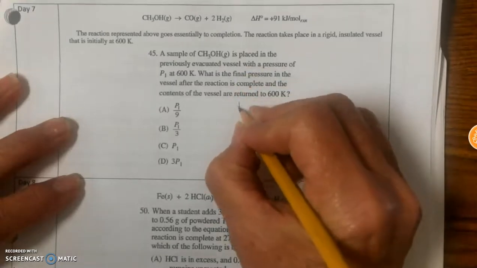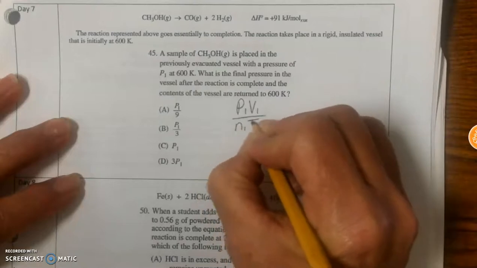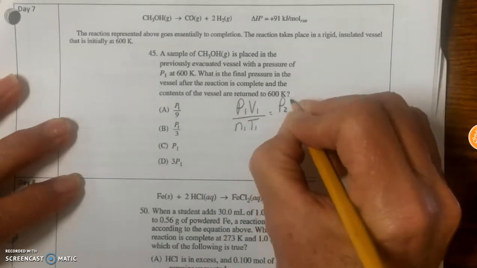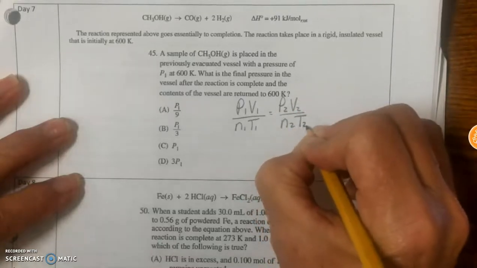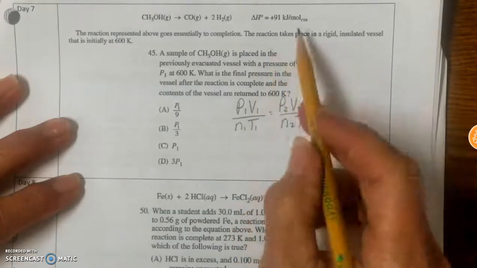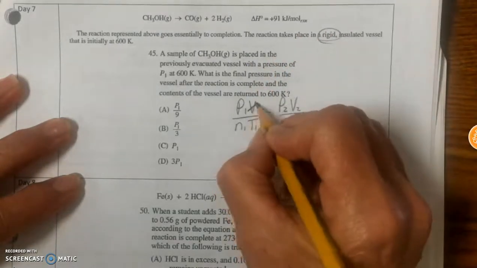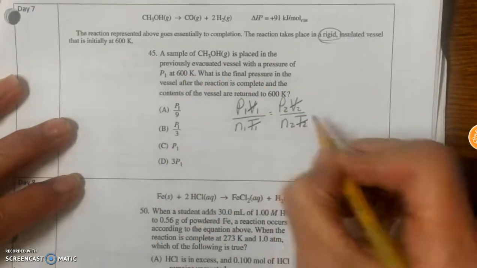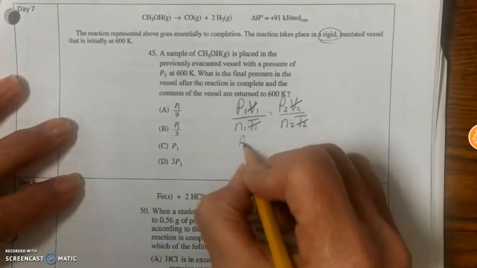So what I'm going to do is use the combined gas law to do this one. P1V1 over N1T1 is equal to P2V2 over N2T2. Now, it's a rigid vessel, so the volume is constant. My temperature is the same, so that's going to be the same on both sides. So let's pull out what we have here.